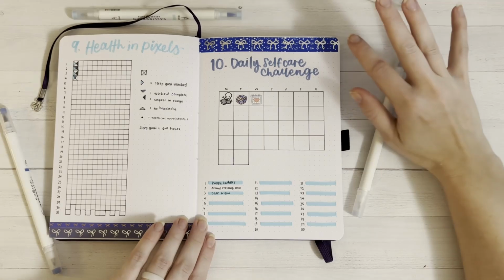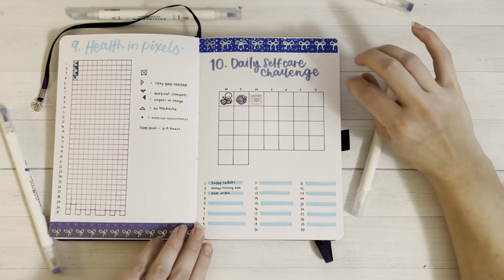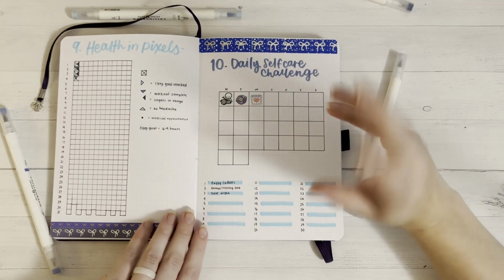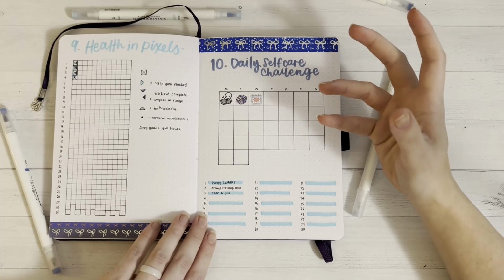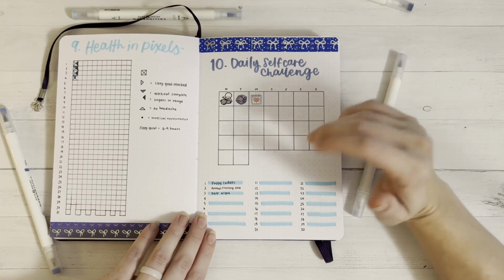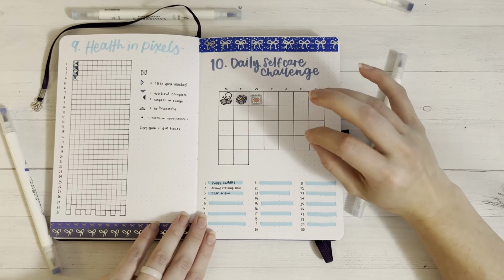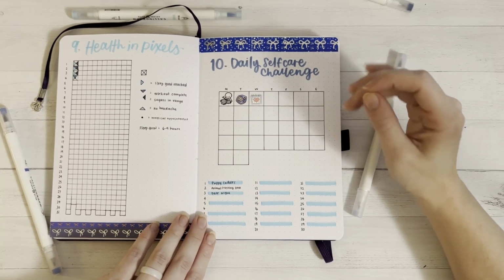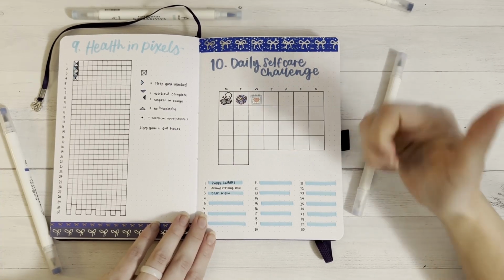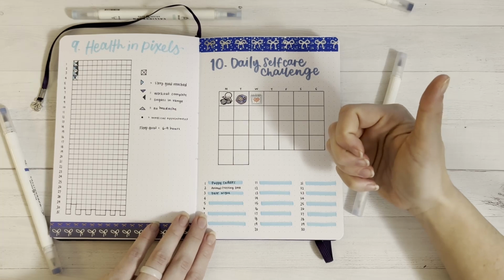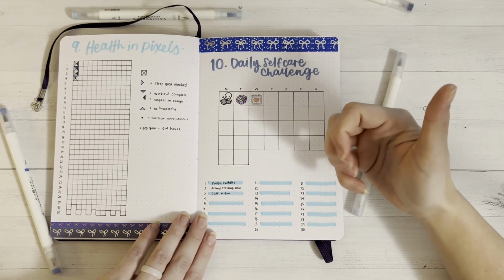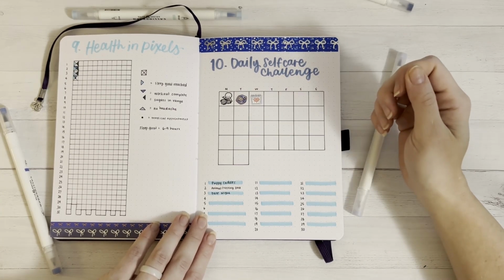And then the last one I have is a daily self-care challenge. There is not enough talk in healthcare about making sure that you are checking in with yourself and doing things just because they make you feel mentally good. Not just, okay, you're working out consistently. If that is your self-care, awesome, right? But sometimes that's not always the case.